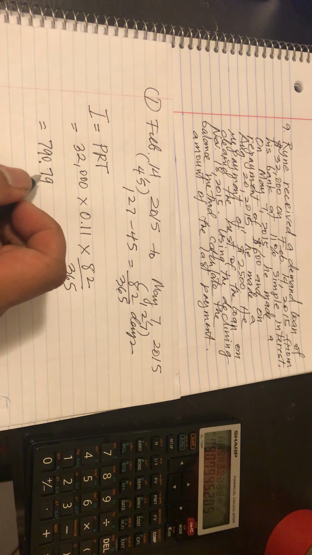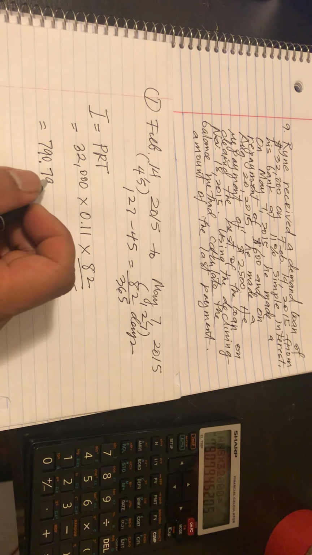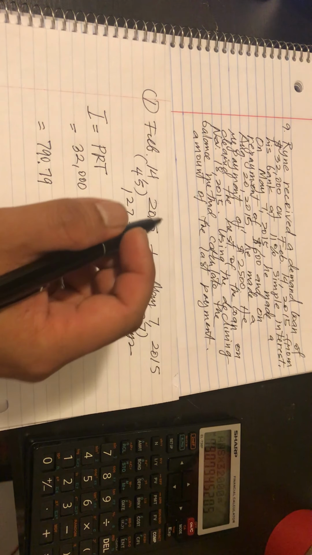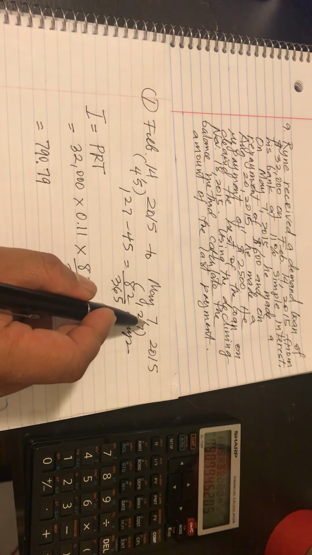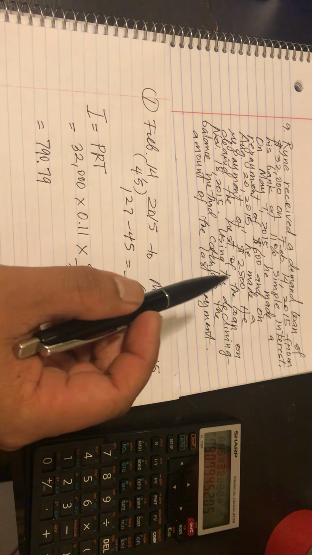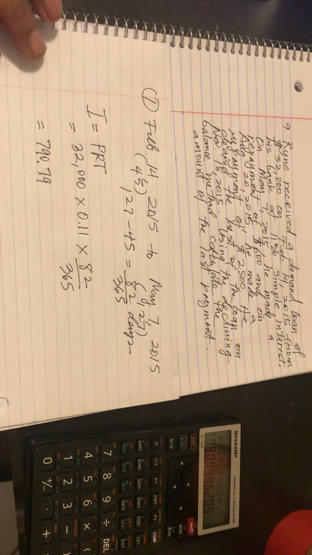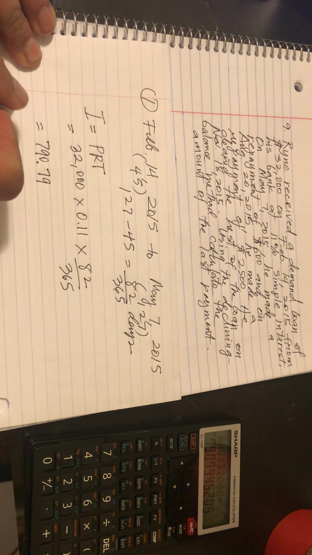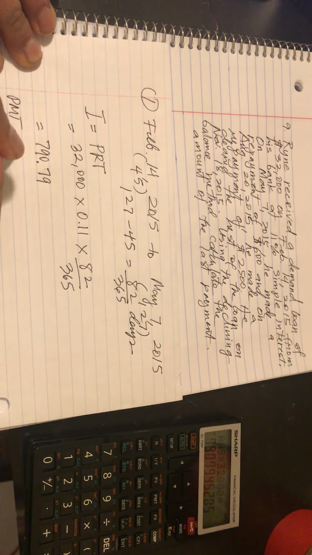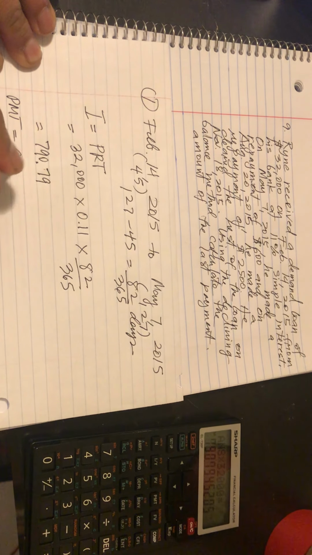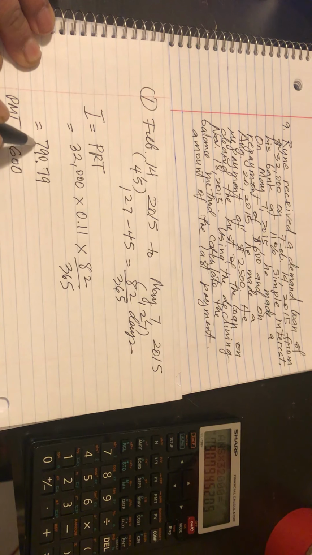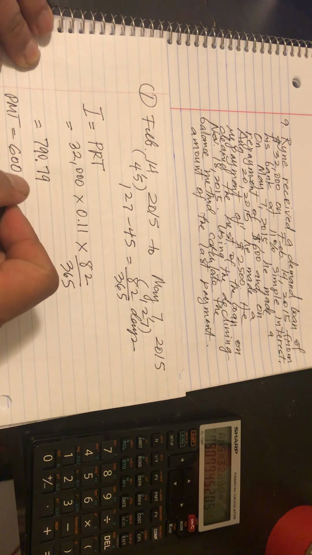Now this part is not finished yet. On May 7th, we find out from the problem that he paid $600. The payment, usually PMT, equals $600, and the interest charged is $790.79.